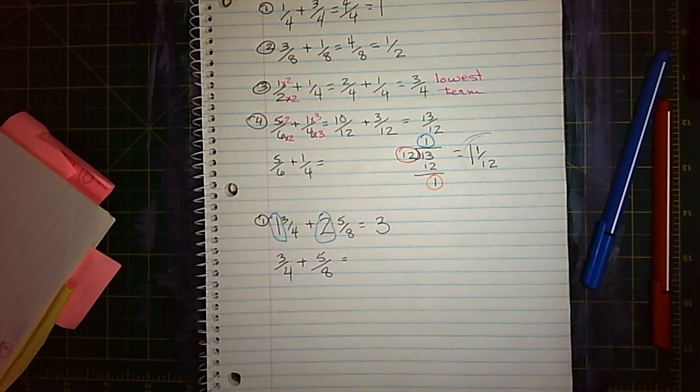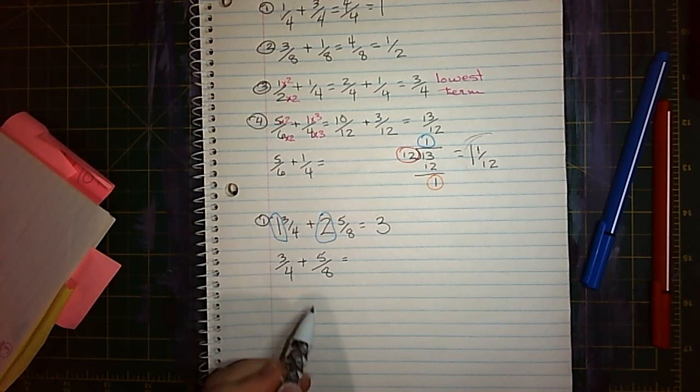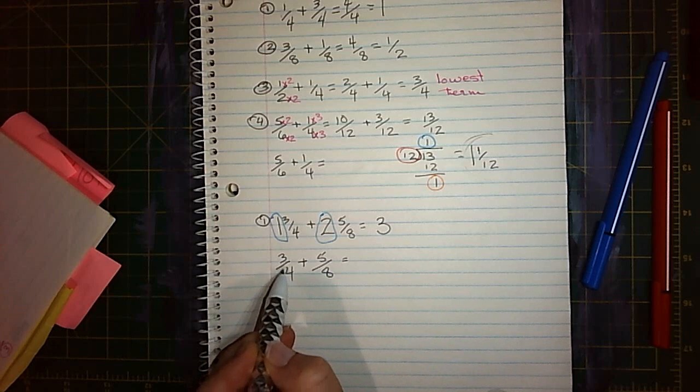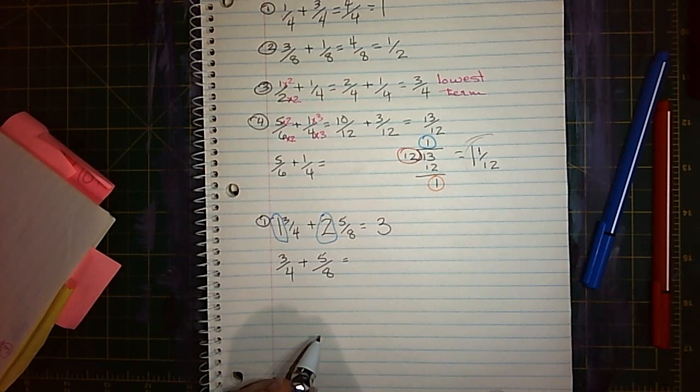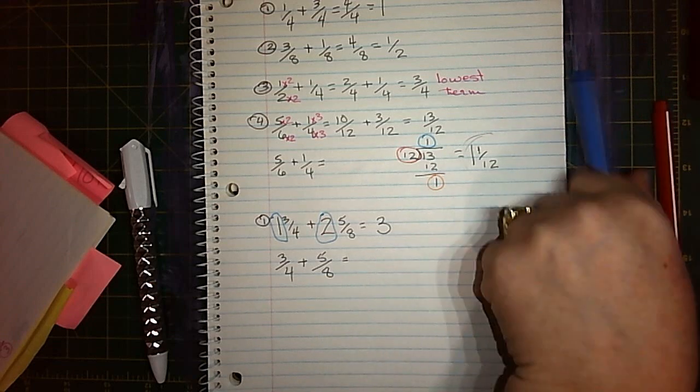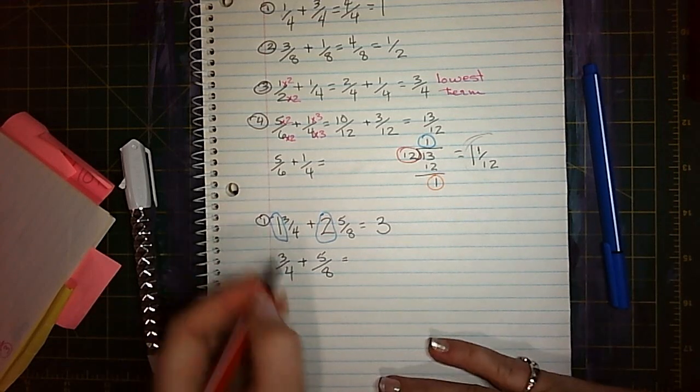What would be my common denominator here? Again, look at the biggest number and see, will the other denominators go into that largest denominator? And in this case, yes, it will. So I looked at my biggest number. I have my 8, right? Well, the 4 will go into the 8 evenly. So the only number that we're going to change here is the 3/4.